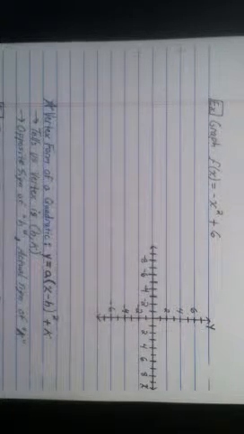And this one has the equation f of x equals negative x squared plus 6. So actually I'm going to slide it down a little so I can write some things above here. This one looks a little different. You notice there's no x term in the middle of this equation. There's an x squared term, and there's a constant term, the 6, but there's no middle term that has just an x in it.